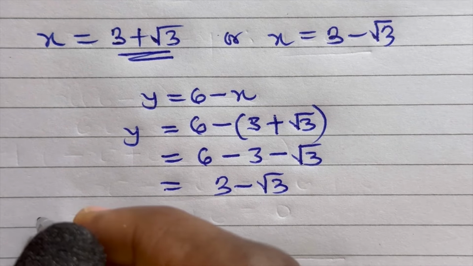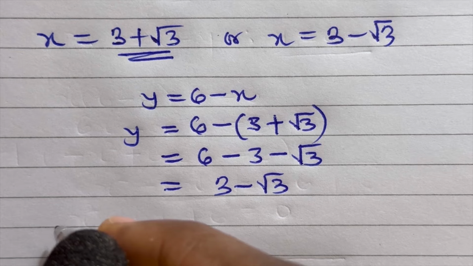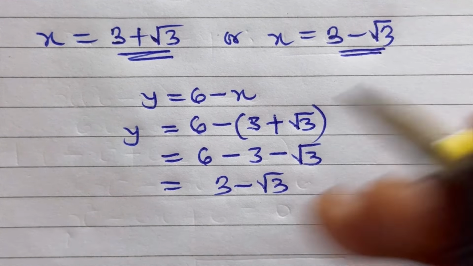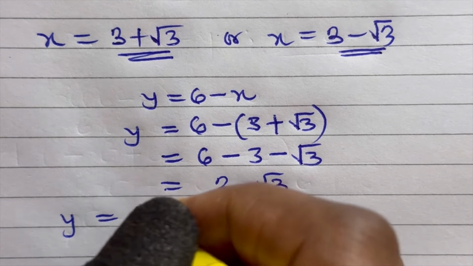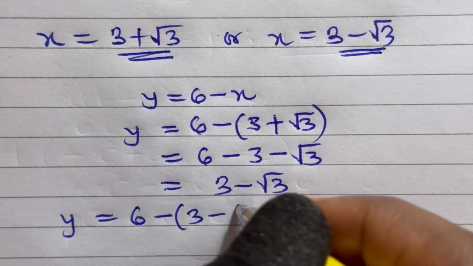So when x is 3 plus root 3, our answer for y is 3 minus root 3. You can already guess what y will be when x is 3 minus root 3. So let's put it and see. That means y is now going to be 6 minus 3 minus root 3.